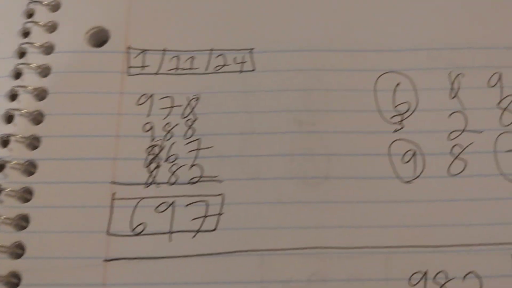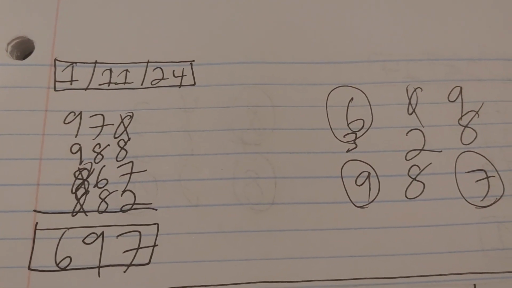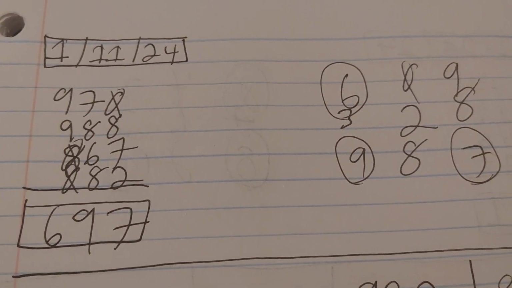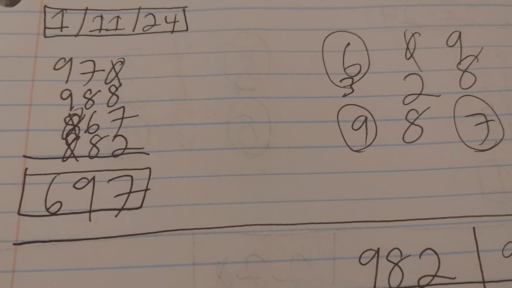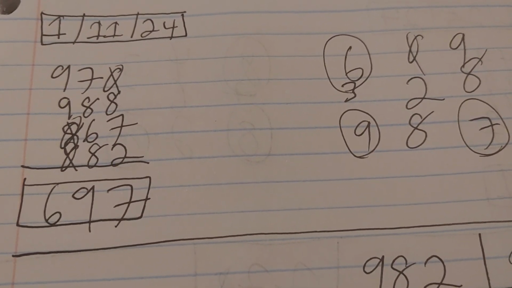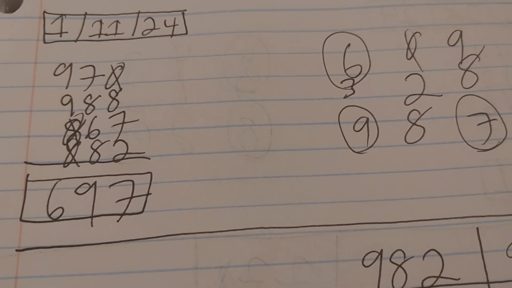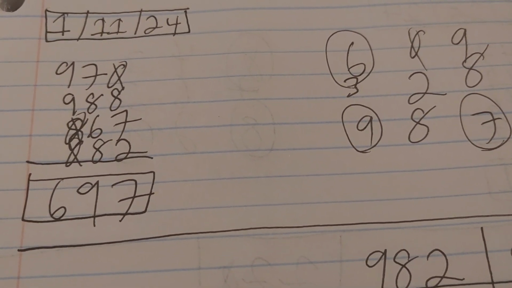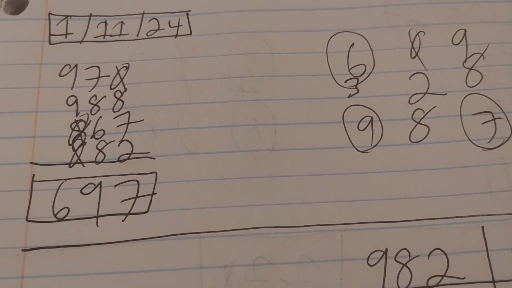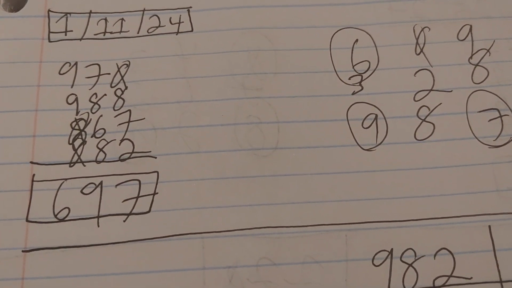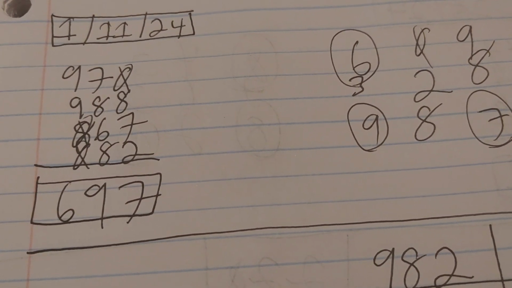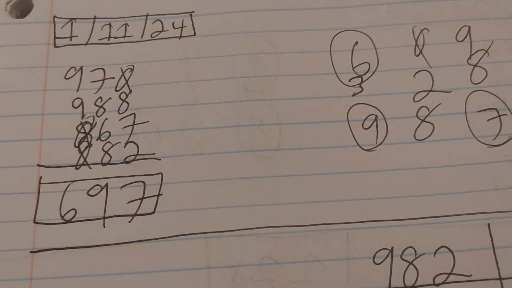And here we go. All right, so on January 11, 2024, you had 970 hit. Before that was 988, 867, 082. And then to get the sum, you're going to add up that right column. 8 plus 7 is 15, plus 2, 17. Keep the 7. That middle column is 7 plus 8, which is 15, plus 6, 21, plus 8 is 29. Keep the 9. And then that left column is 9 plus 9, 18, plus 8, that's 20.